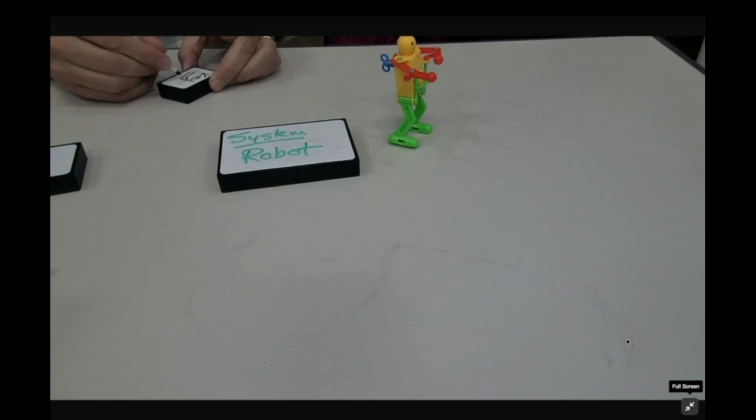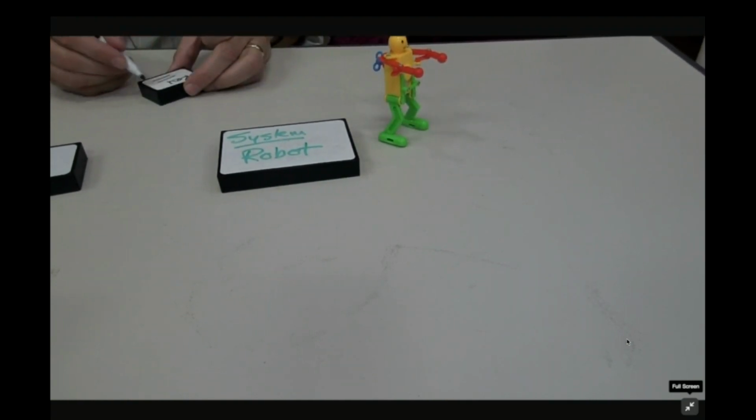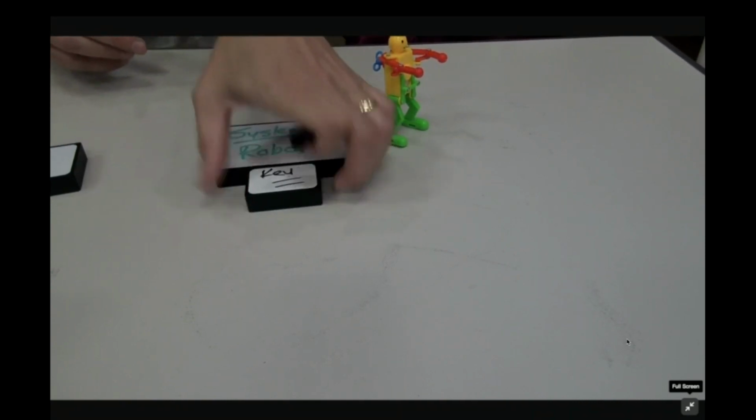And I could even draw it like, let's see. That just looked like a penis. Sorry about that. Yeah, so let's just not draw it. Okay.